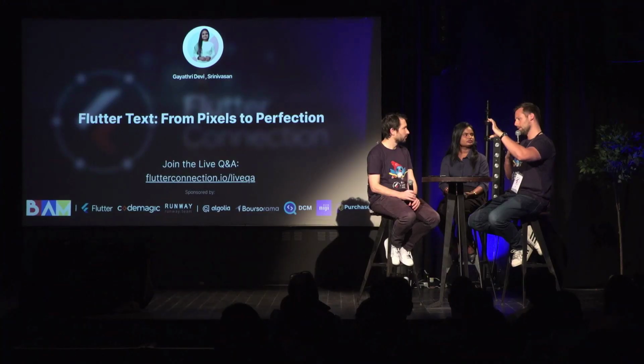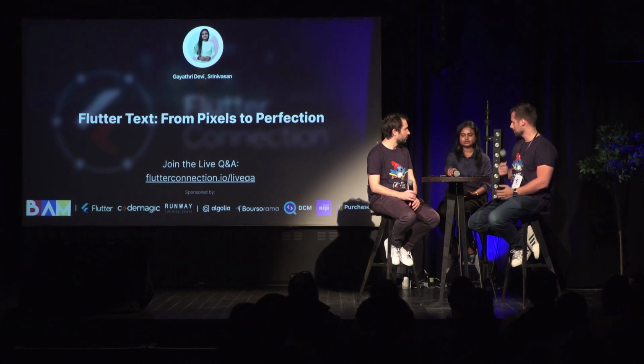Maybe I have a personal question based on text rendering. You talked about text sizing. Which is the best way for you? If I have a big text, is it better to do an overflow, or, if I have a container of a certain height and the text is too big, to make the container bigger?